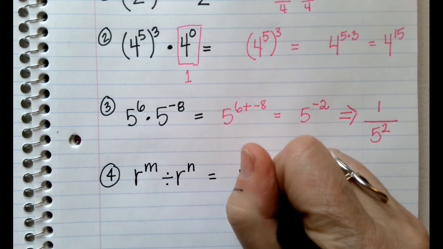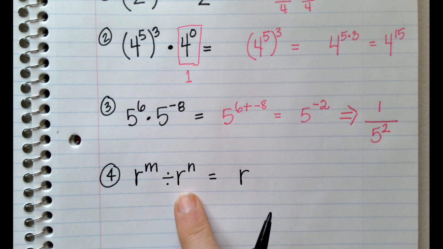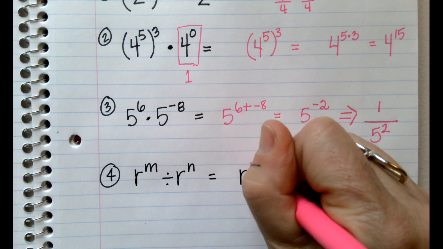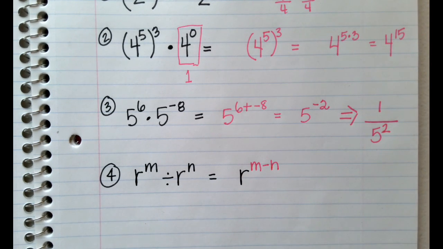So I'm going to keep my base. Here, I am dividing like bases, so that means I'm going to subtract my exponents. So my answer is r to the m minus n. Not much else I can do.